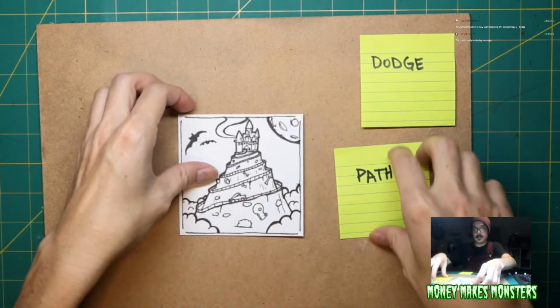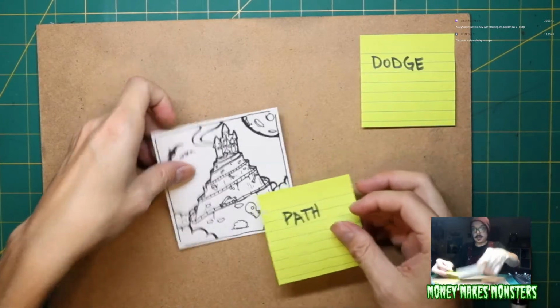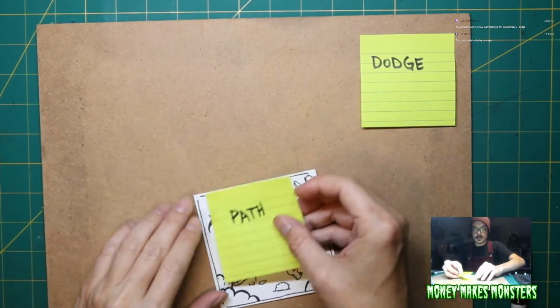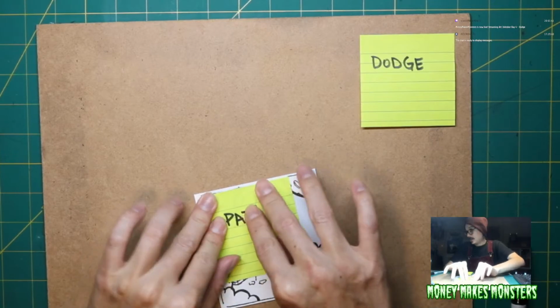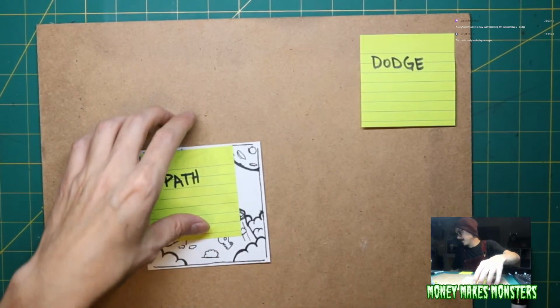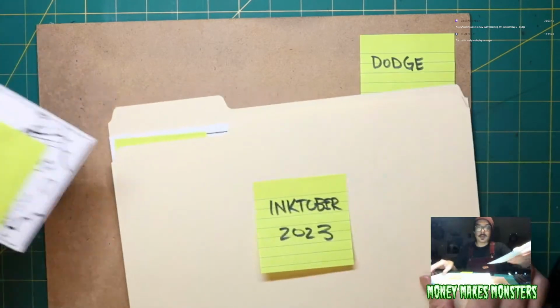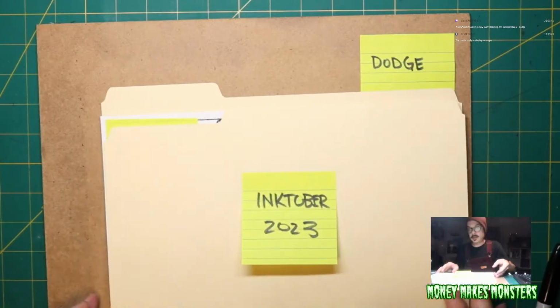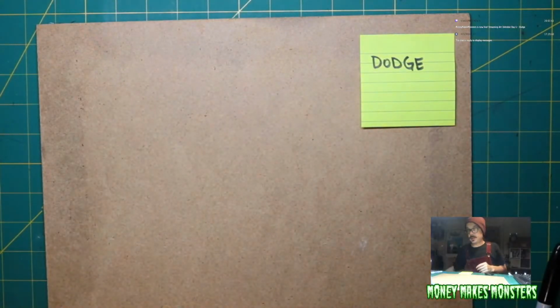I really need a tape endorsement. That'd be great. Okay, this one can go on the front actually, but it just covers the whole picture because I rolled double 4s yesterday. So we're going to put this in the Inktober folder along with the spider and dream. And we're going to move on to the next one.